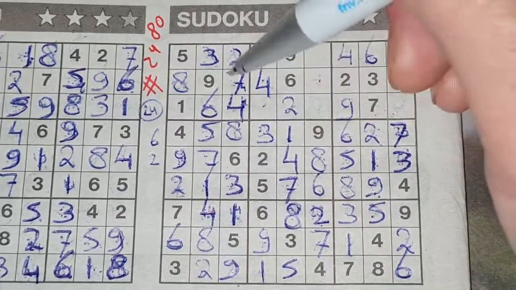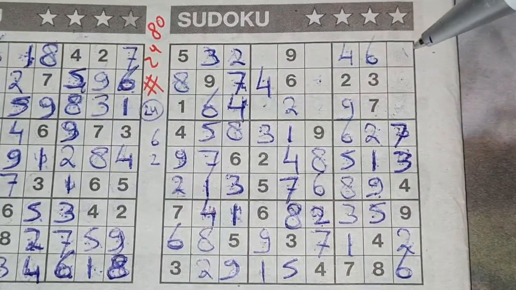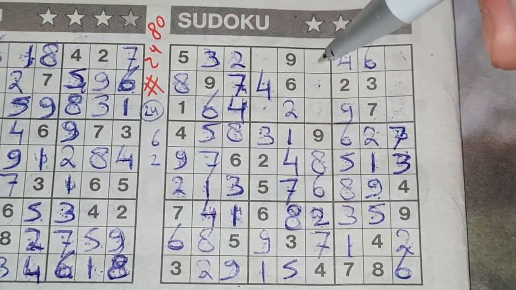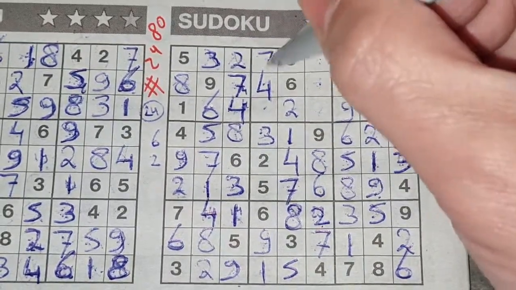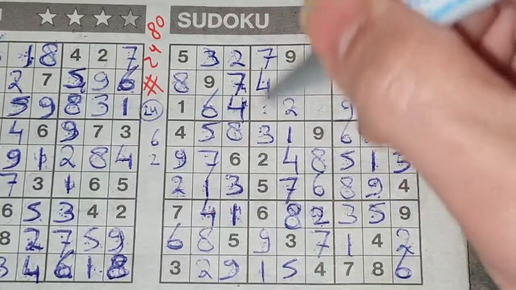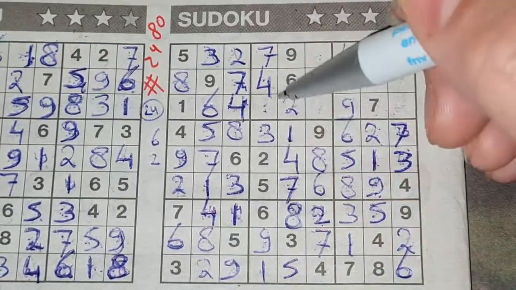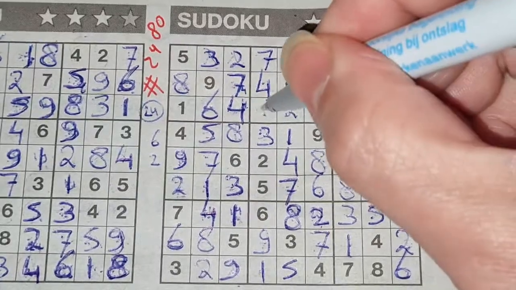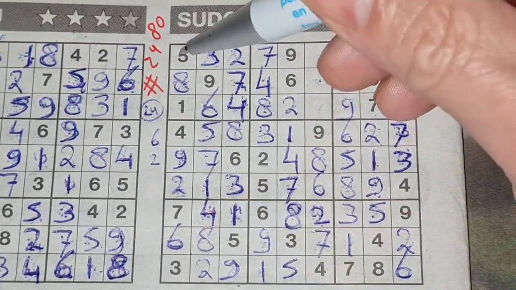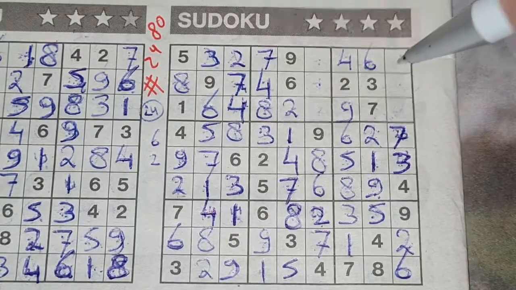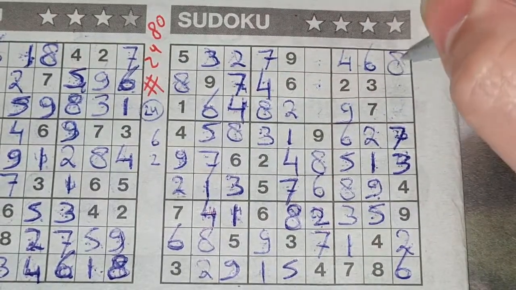7 in this row, 7 in the second row. So in the first row, the only 2 places for the 7 are here or there. We see there 7, no 7 there, 7 should be here. 1 box left in this column for the number 8. Alright, 8 in this row, 8 in the second row. So in the first row, the only place for the 8 should be there.